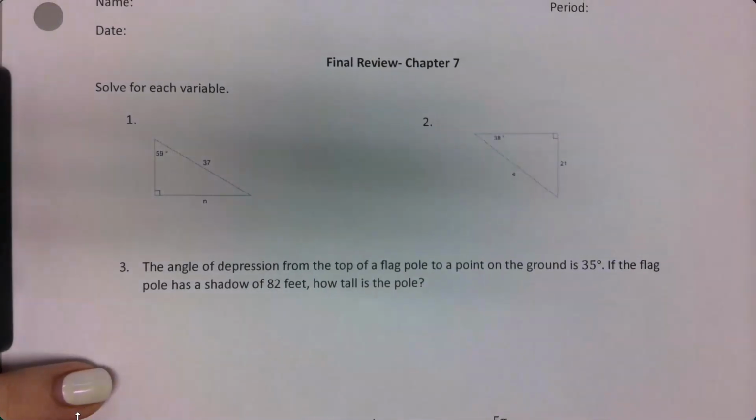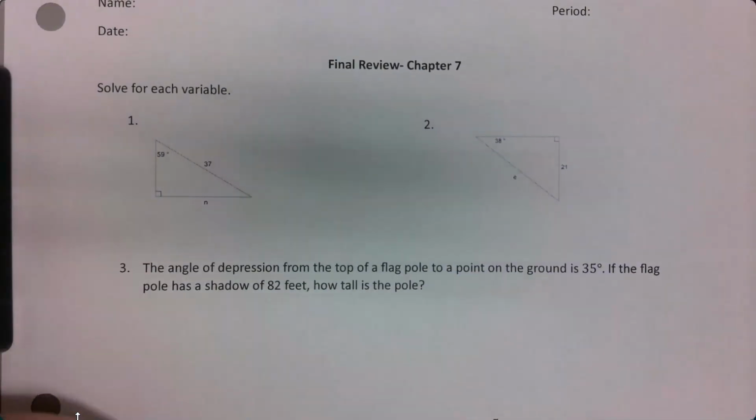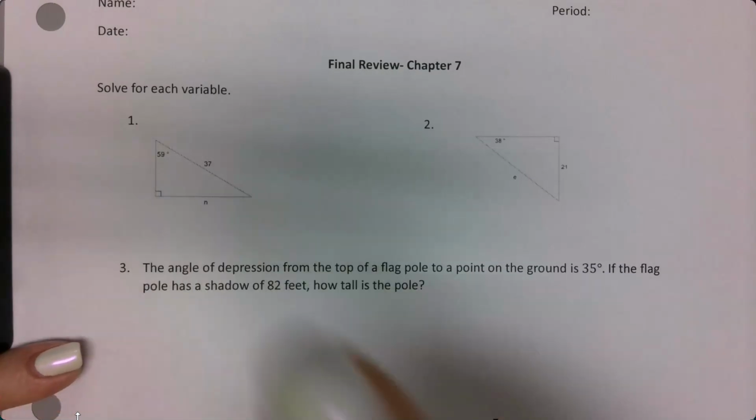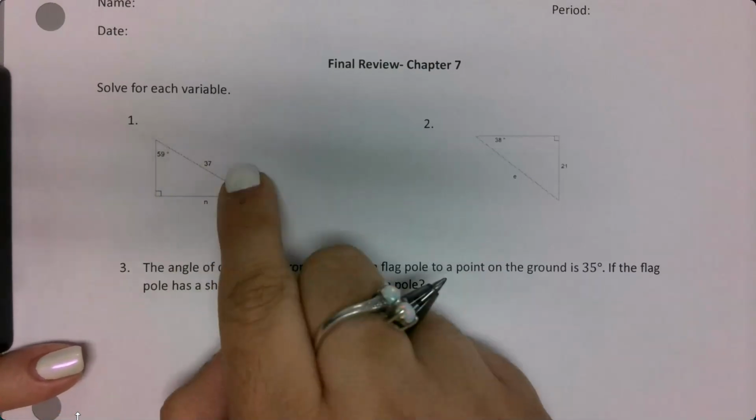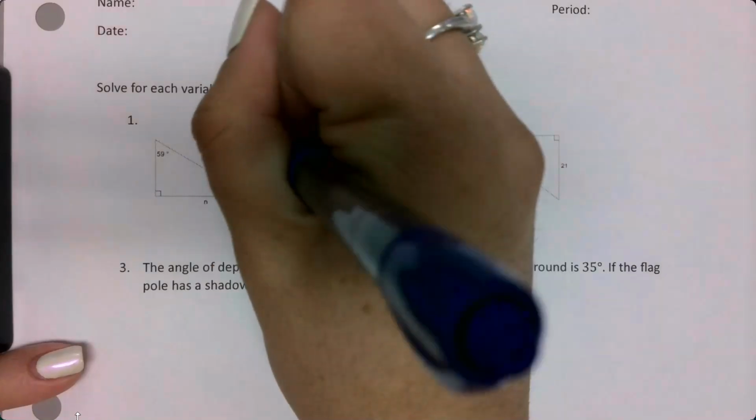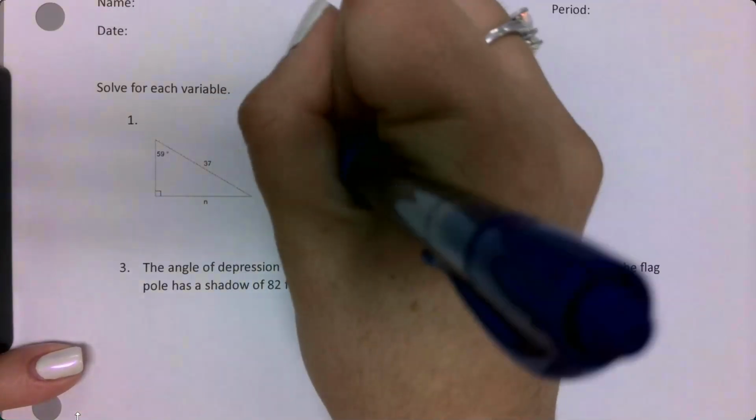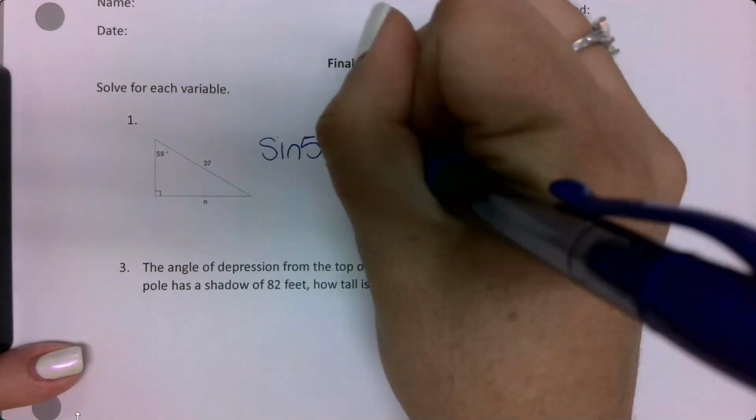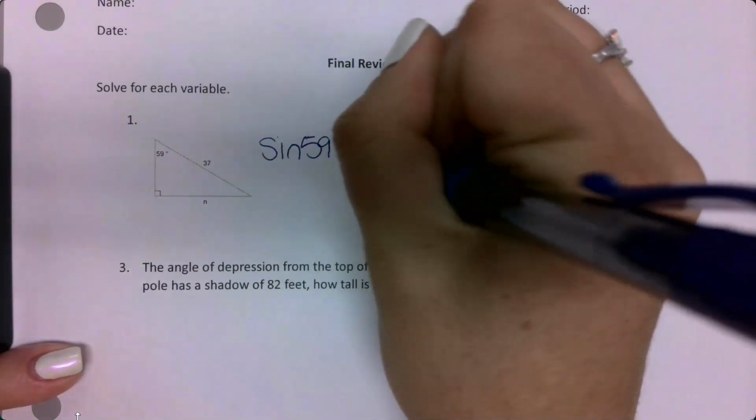In this video, I'm going to be working on Chapter 7 for the final review. On this one, it wants me to solve each variable. So I have my opposite side and my hypotenuse. This is going to be sine. So I'm going to set it up as sine 59 equals my opposite over hypotenuse.